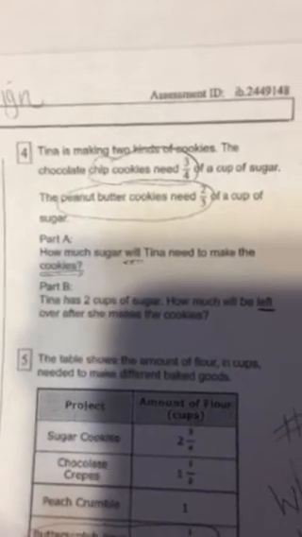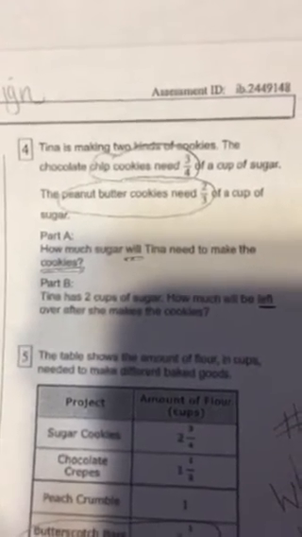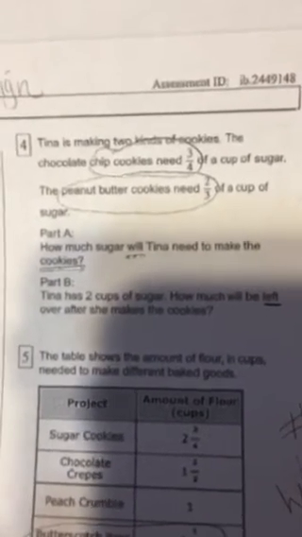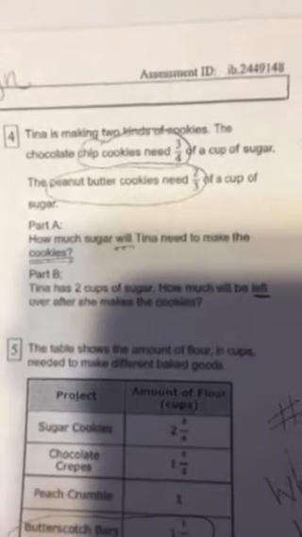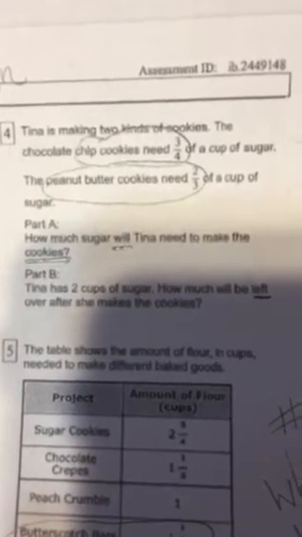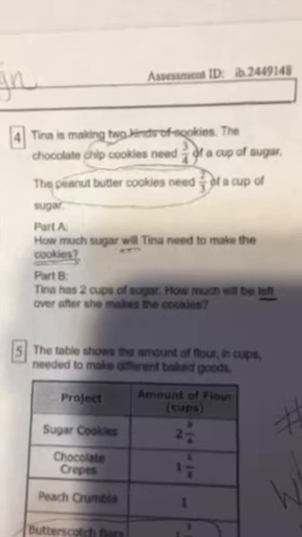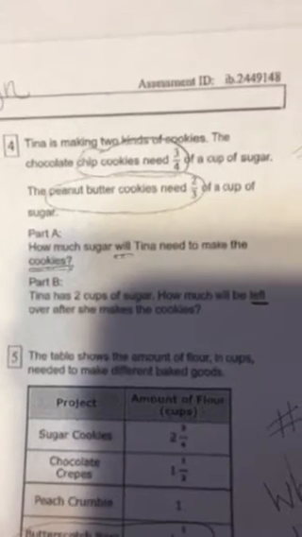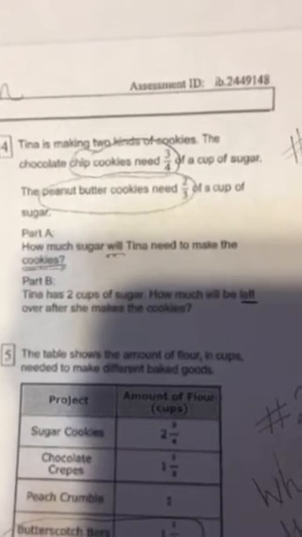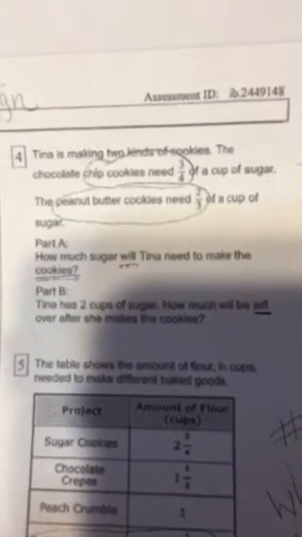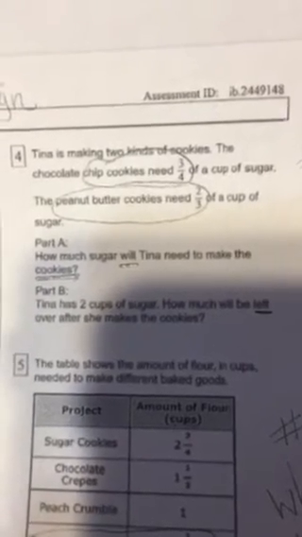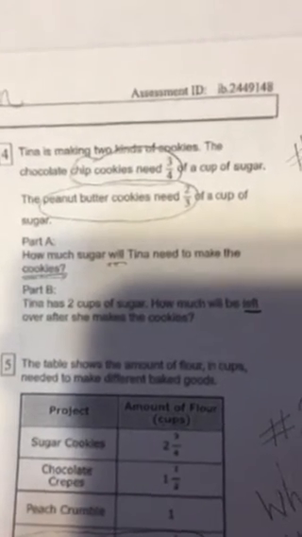Part A, how much sugar will Tina need to make the cookies? I've underlined a few things there. How much sugar will she need if she's going to the grocery store right now to buy sugar? She's going to be making both kinds of cookies. So we have to figure out, are we adding or are we subtracting? Remember, we're headed to the store, we're going to buy sugar. So how much sugar do we need to make both of those kinds of cookies? Yay, you're right, we're adding.